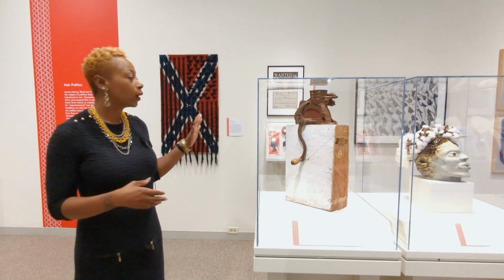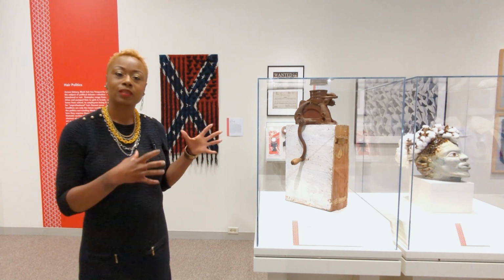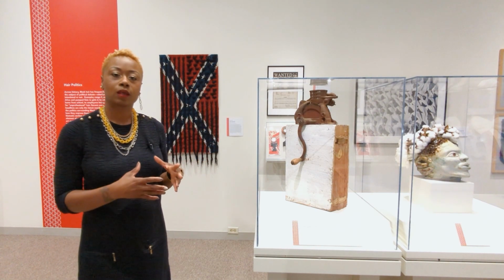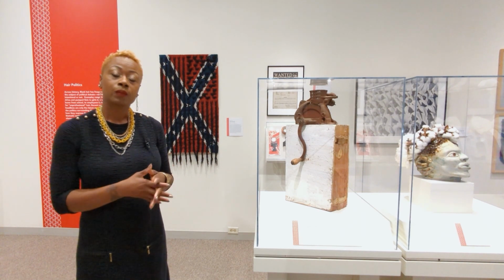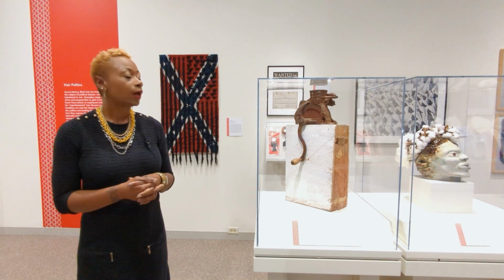The reason why we wanted to show all of these elements together is because they are really representative of antebellum slavery, chattel slavery, when Black people were enslaved.